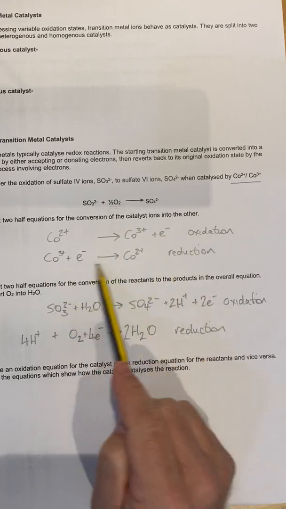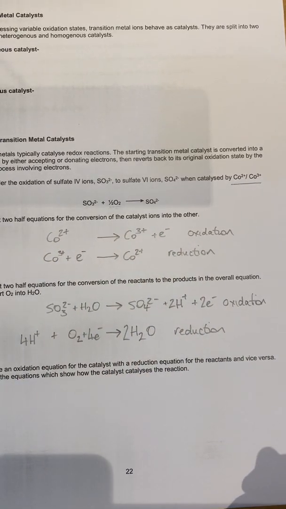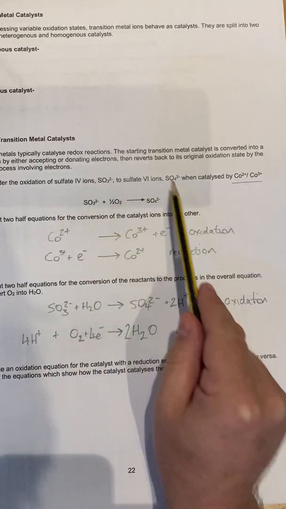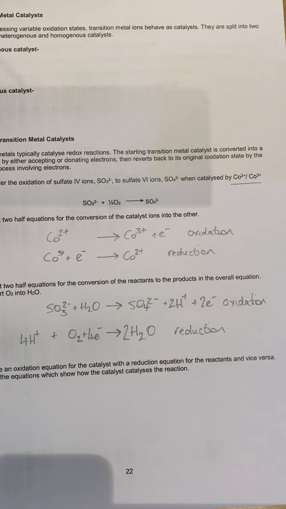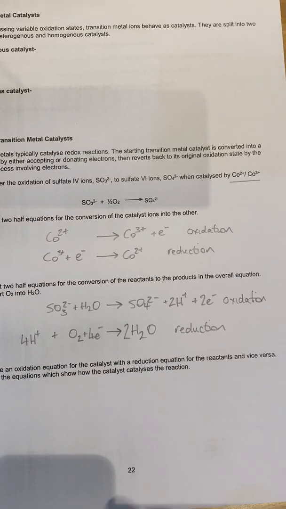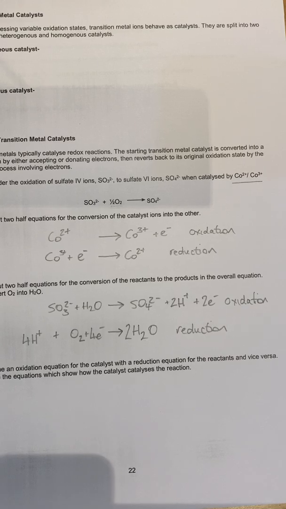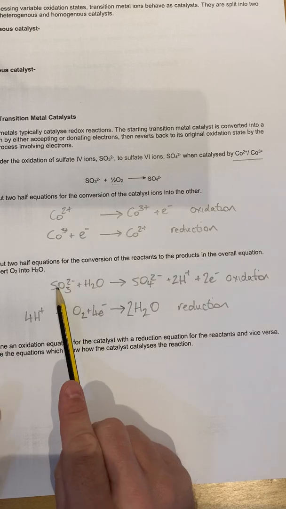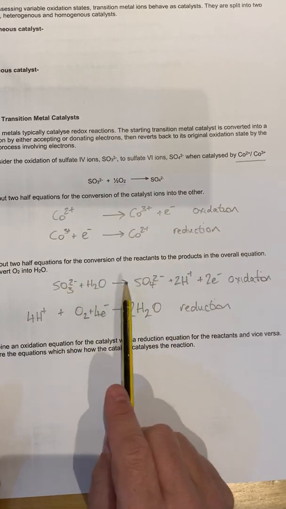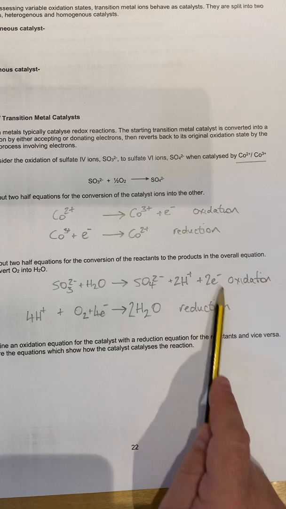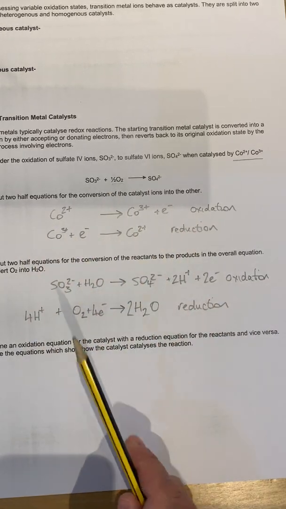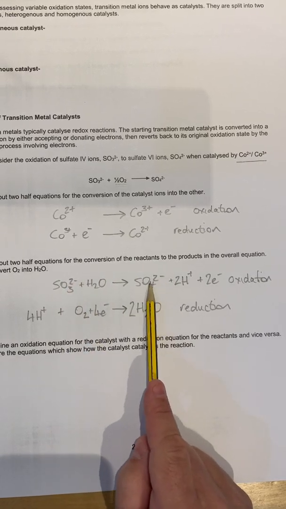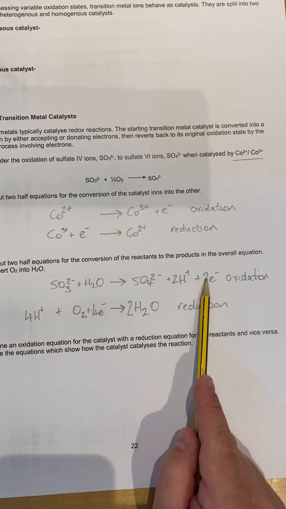Now, if cobalt ions, whether it's 2 plus or 3 plus, were to behave as a catalyst and increase the rate of that reaction, what they essentially do, and we see this with all catalysts, is act as an electron shuffle. So, for instance, if we were to combine these redox reactions with these ones, what would happen is the SO3 2- ions would convert into SO4 2- ions and release electrons.